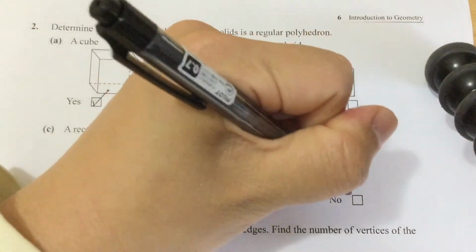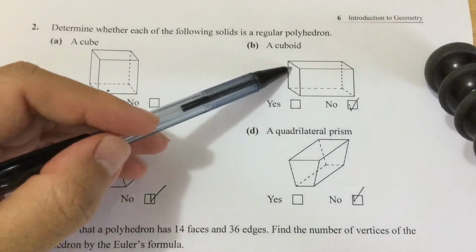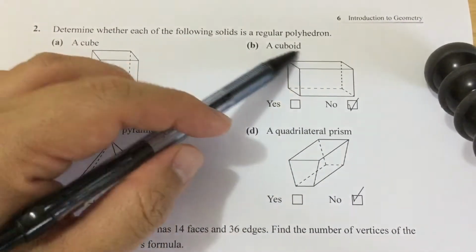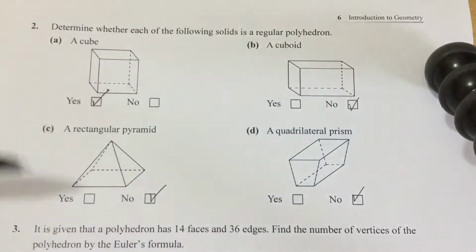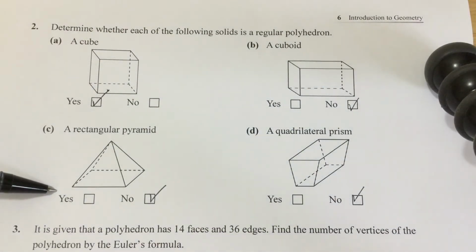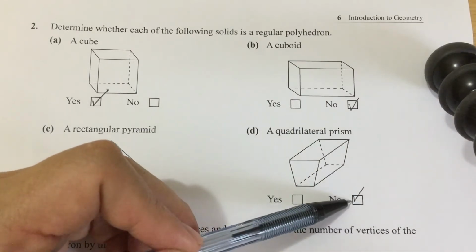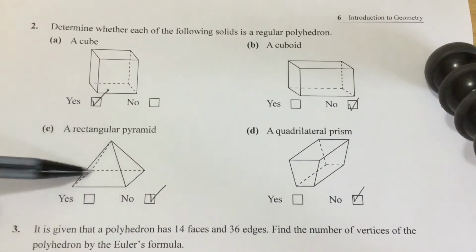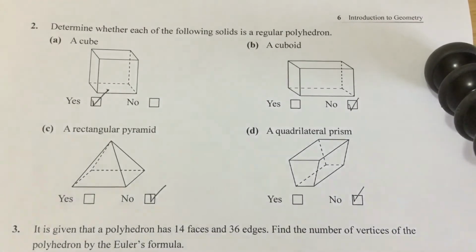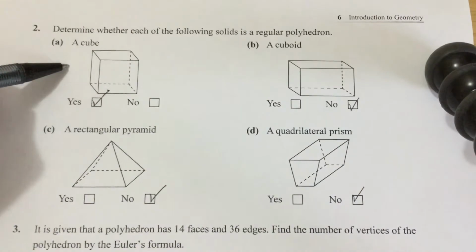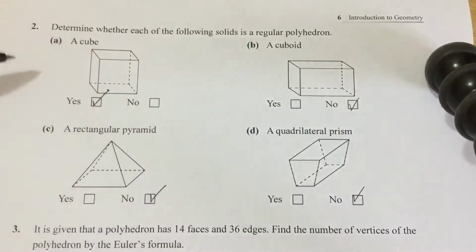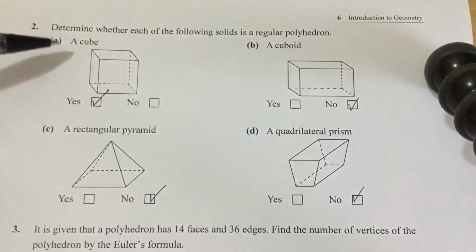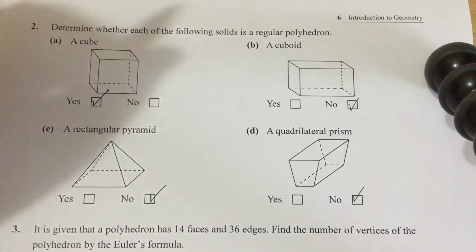Obviously, you can see this one is a square, but this one is a rectangle. We have different kinds of faces in this polyhedron, so this one is not regular. For part C, you will see this one is also not, and for part D, this one is also not, because we have the trapezium and also the rectangle here. And for this one, we have triangle and square here. So, Mr. Tam, is a cube the only regular polyhedron? No. If only a cube were a regular polyhedron, we would not need another name for it. We have others, for example, the tetrahedron.